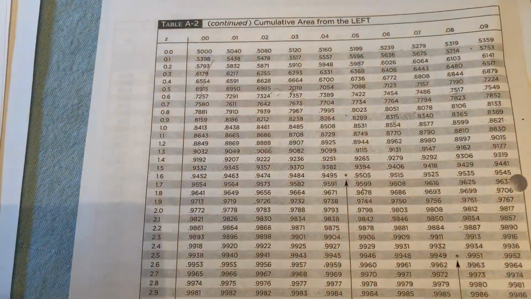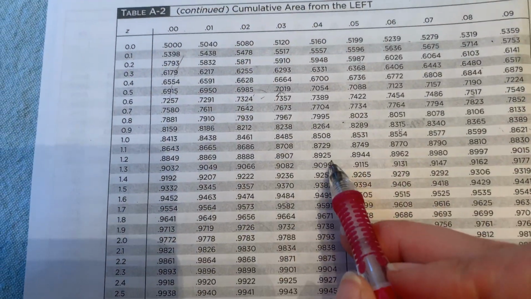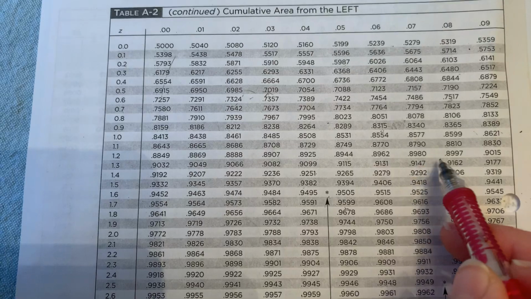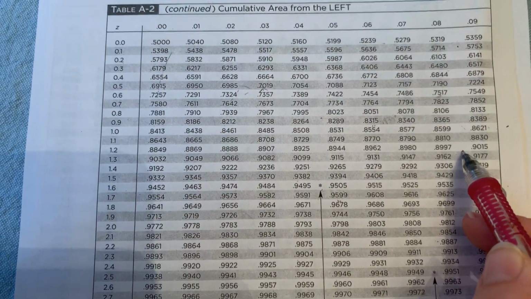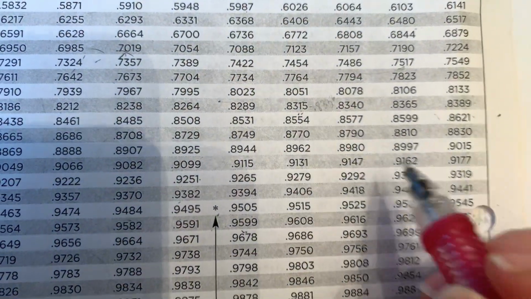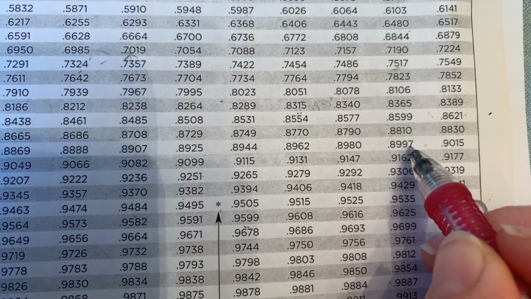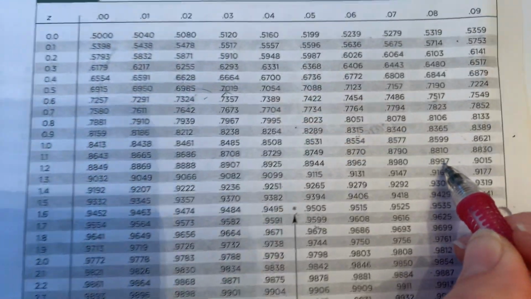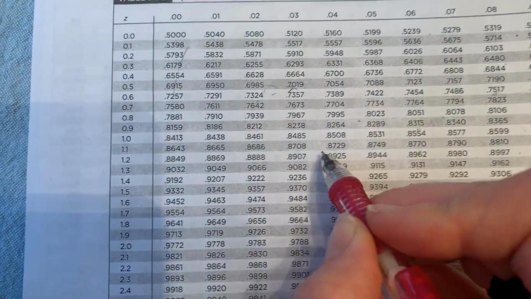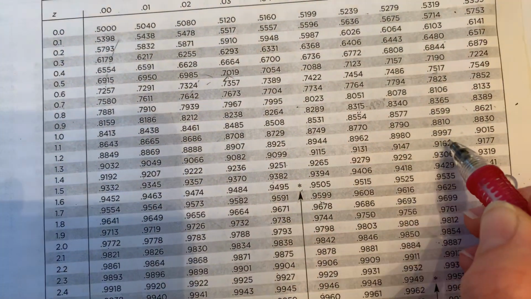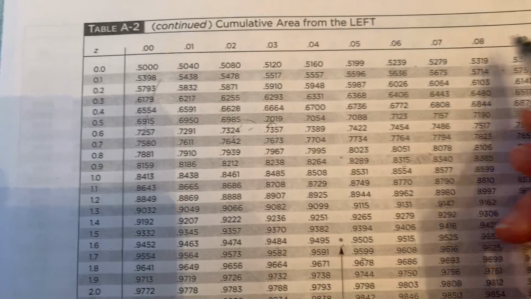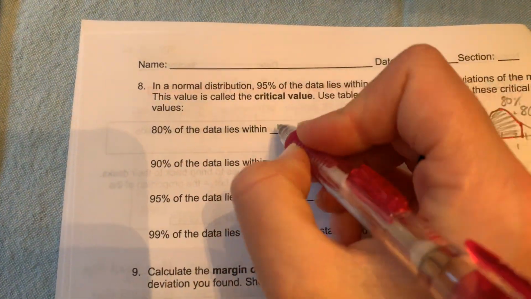0.9 is definitely going to be on the positive z-score side. I see 0.8925. I'm going to keep going up. Oh, 0.8997, 0.9015. Okay, so 0.9 would be somewhere in the middle here. I'll try to get closer so you can see that a little bit better. 0.9 would be somewhere in the middle here, but 0.8997 is definitely closer. So I follow this out to find the z-score. Follow it out. I see 1.2, so it's 1.28. All right, 1.28 is my z-score there.